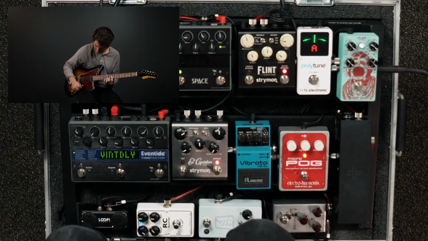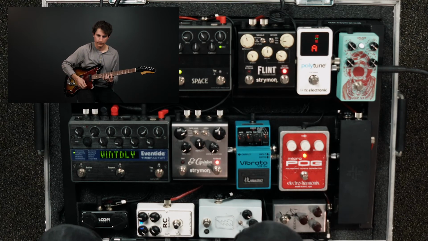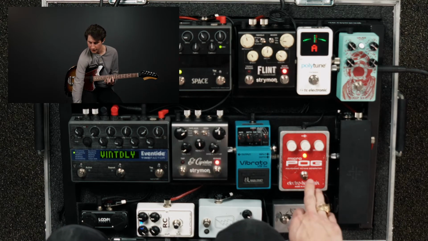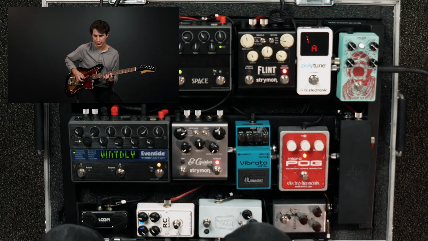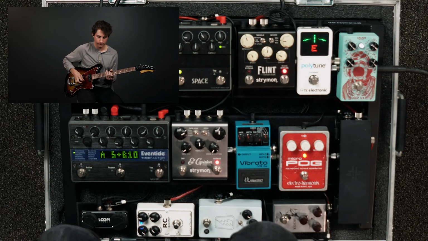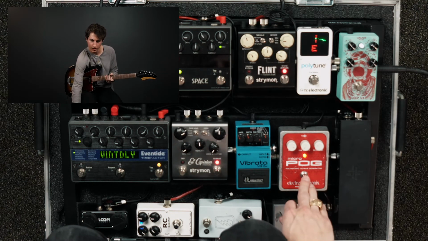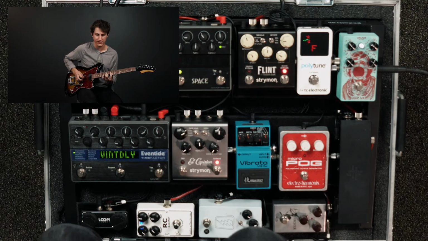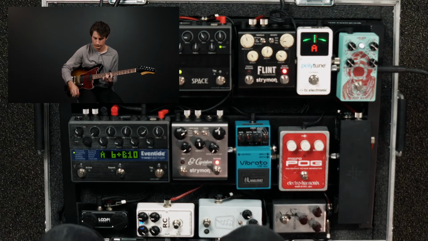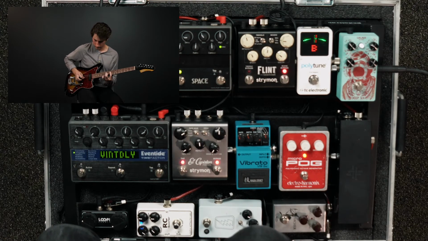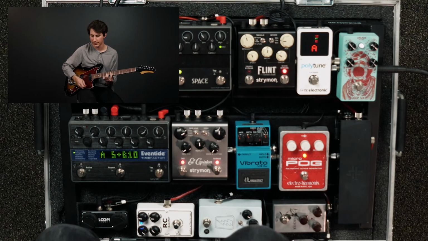So with the POG. I like where that's sitting because, again, I can definitely tell that there's a little bit of an extra layer there when it's on. And then when I turn it off, I can definitely tell that something is missing. I like where that's sitting. So that's a good approach for the POG.